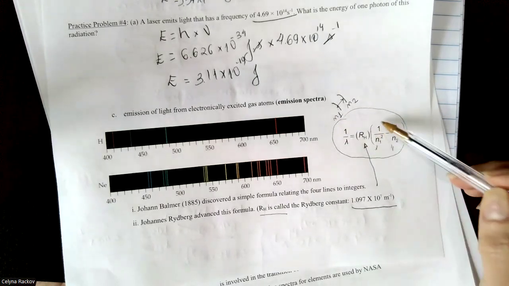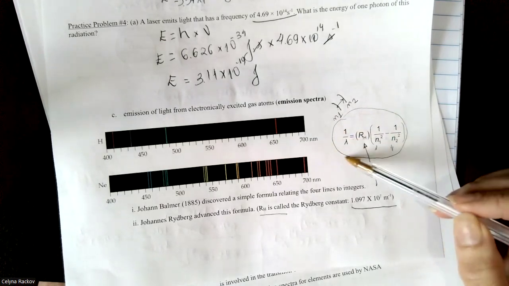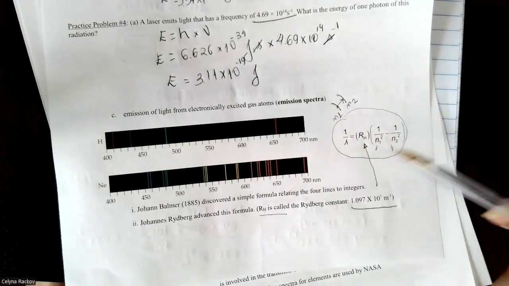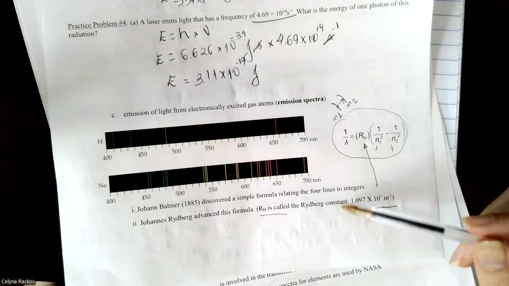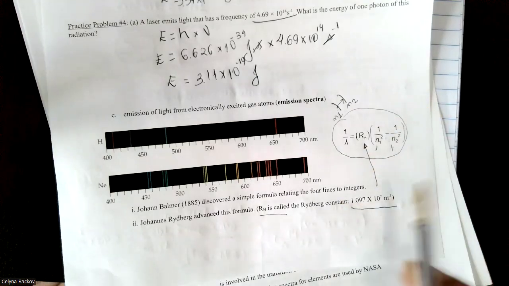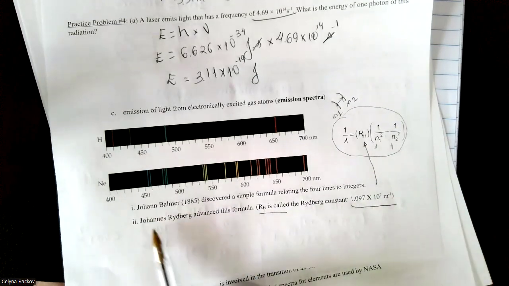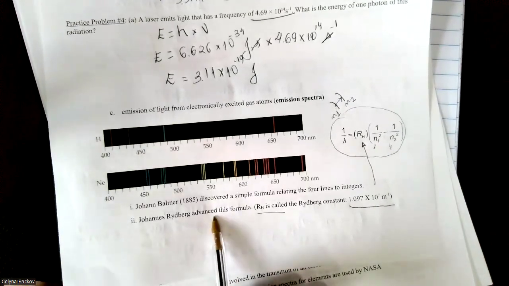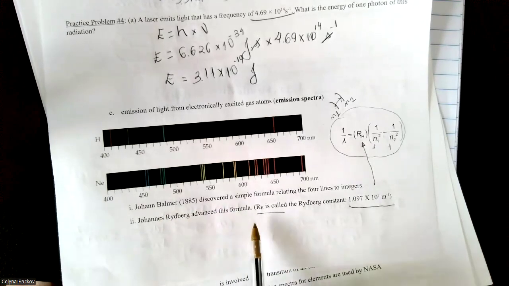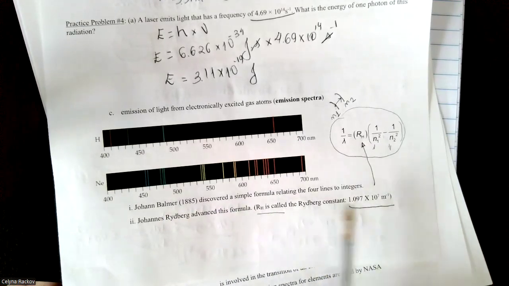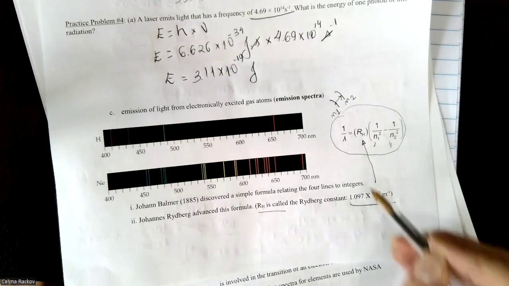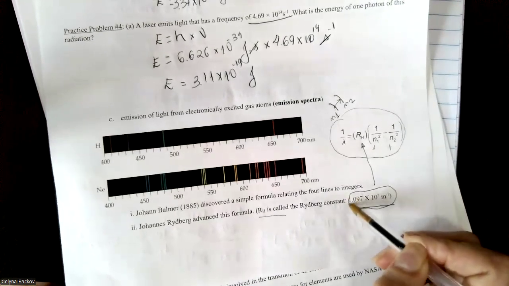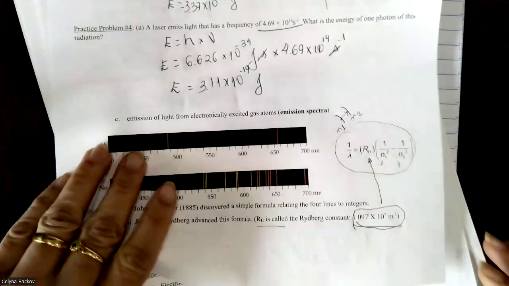So you can use this formula to calculate the energy transition when the electron jumped or returned. Then Rydberg advanced Balmer's formula, and the R_H is a constant. R_H is called the Rydberg constant. They have this number here, to the -1.